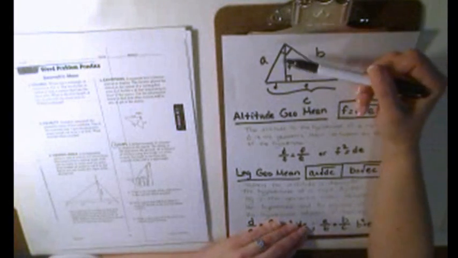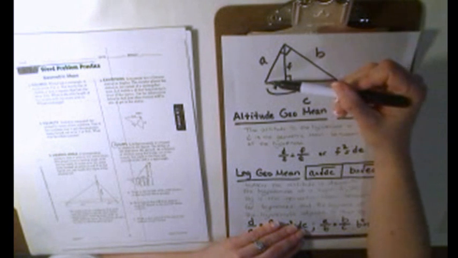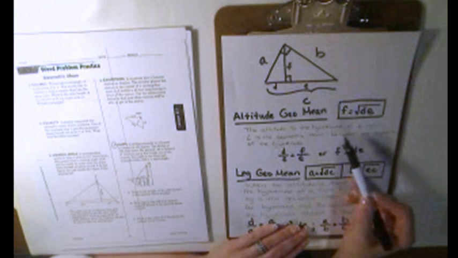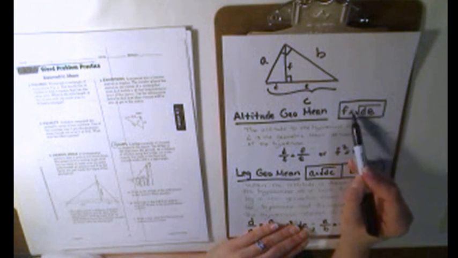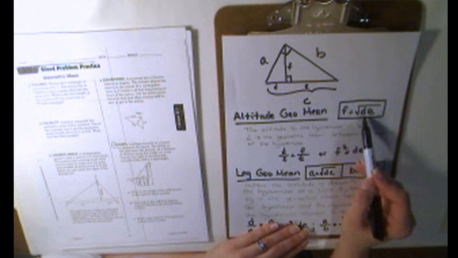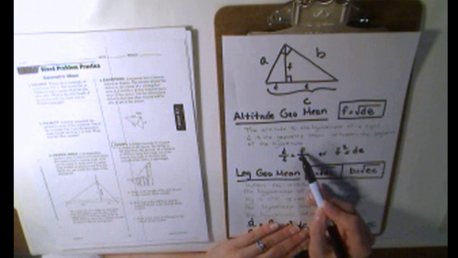So we have the altitude geometric mean. The altitude is the geometric mean between the two segments of the hypotenuse. It's in words right here. So here it is. The altitude is f. The two segments of the hypotenuse are d and e. They go in the square root. You can work it with this formula or the proportion that leads to that formula.